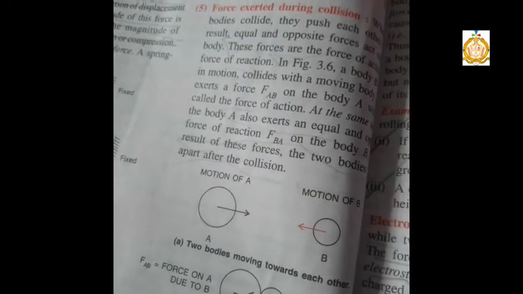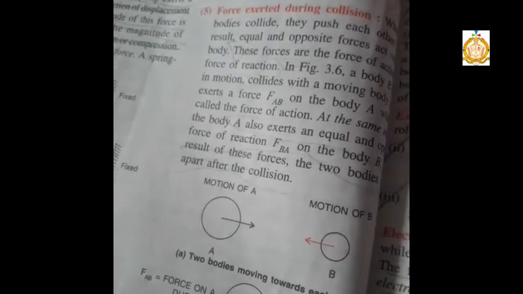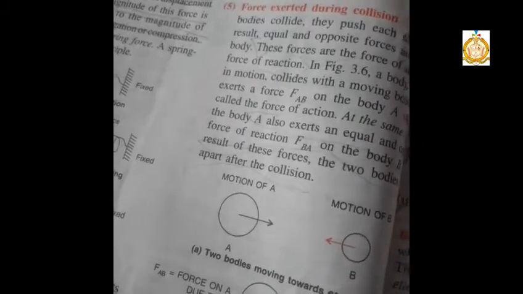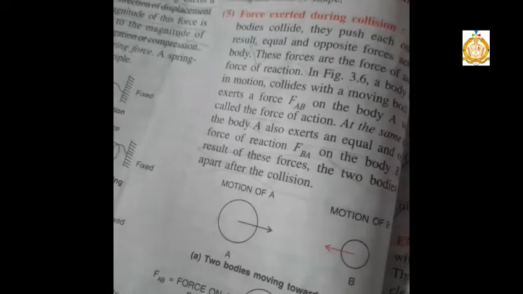So here the force is on A and B, and this body is at rest, then what happens? A is in motion. If it collides with B, then this other body also starts moving. That means B to A: it stops this body, it makes the motion of this body less, then it acquires some of the motion from this body. So try to read this topic and understand it.